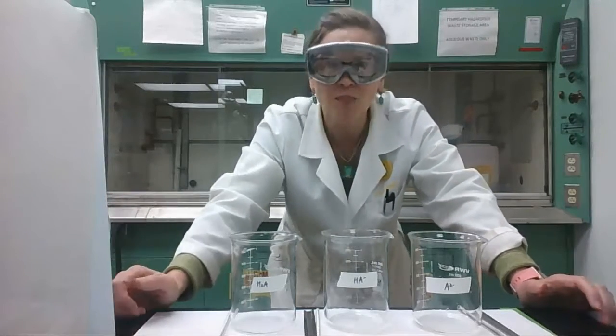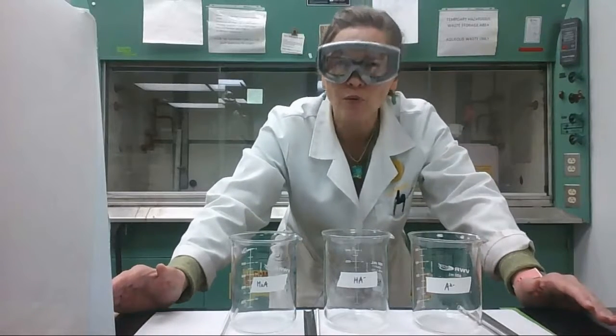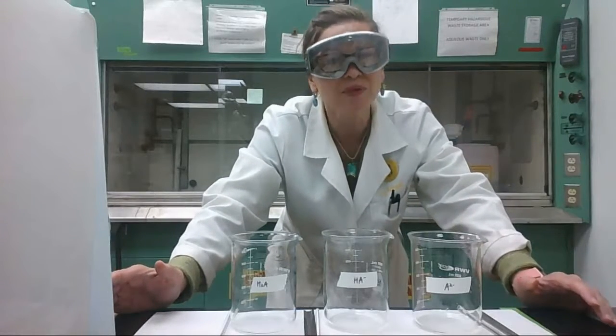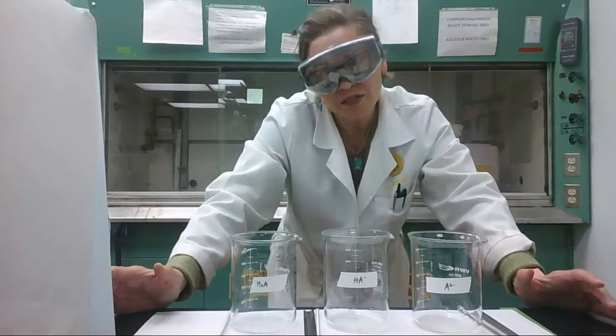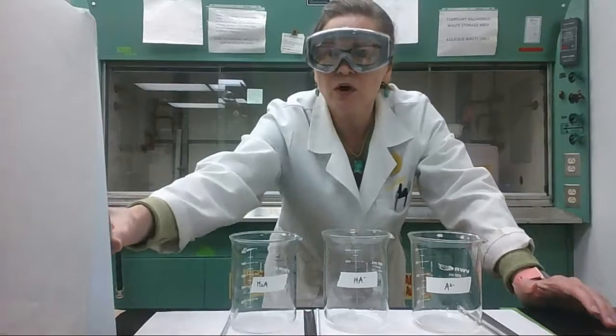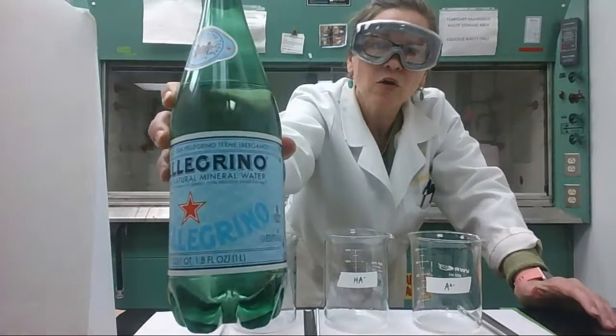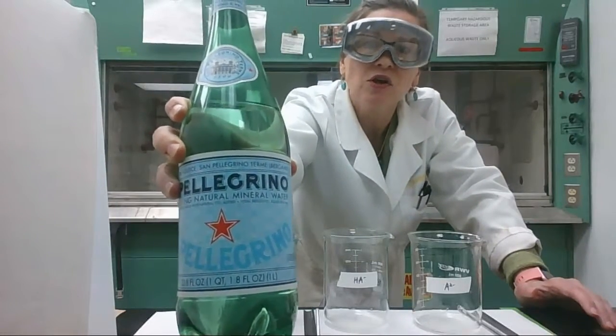get a bottle of carbonic acid because anytime carbonic acid forms, it rapidly decomposes into CO2 and water. So the best thing I could think of to do was to get this bottle of mineral water. That'll be our carbonic acid. It's got dissolved CO2.